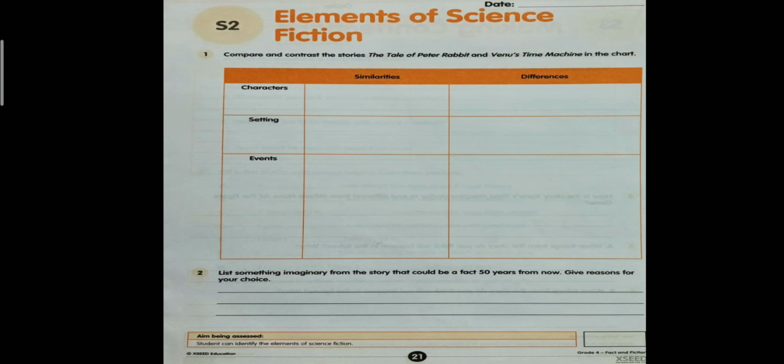So is it clear? Now I'll just tell you again. In similarities for characters, the first one, there you write: both the characters Peter and Venu face a problem. In differences, Venu is a real character whereas Peter Rabbit is imaginary. An animal can't talk like humans, right? Now we'll come to the settings. So here both the story settings are imaginary or no, children? Yes, both the settings are imaginary.